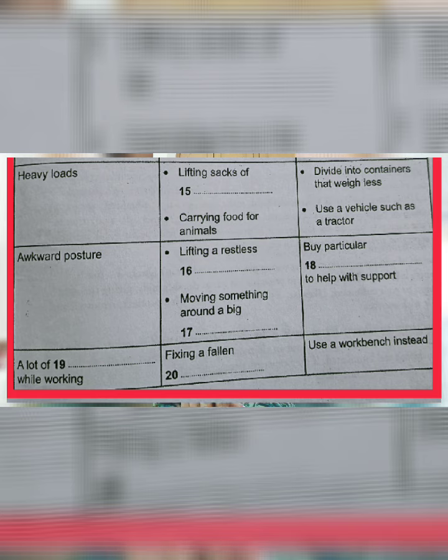The next question is: moving something around a big dash. That is moving around something. Sometimes a load has to be held away from the body because there is a large obstacle in the area. So obstacle is the answer.